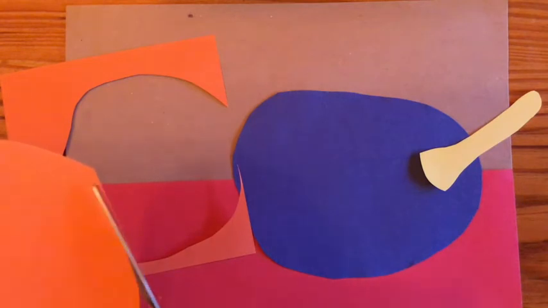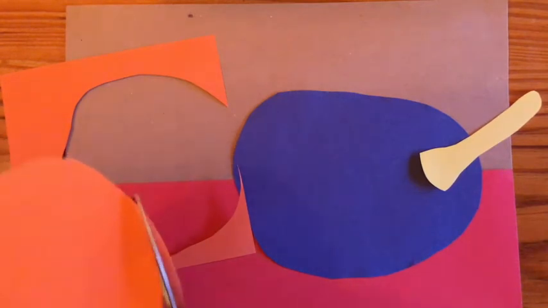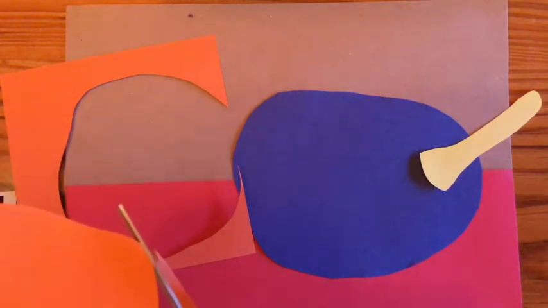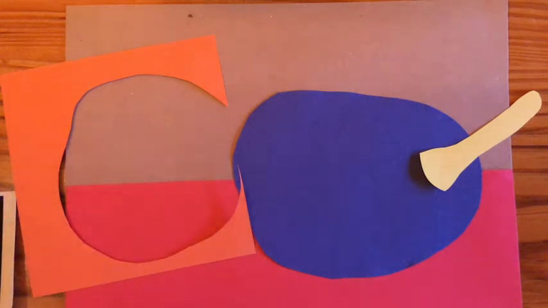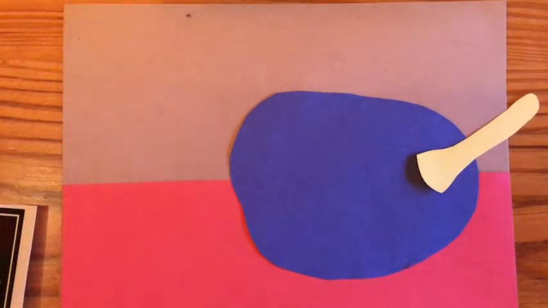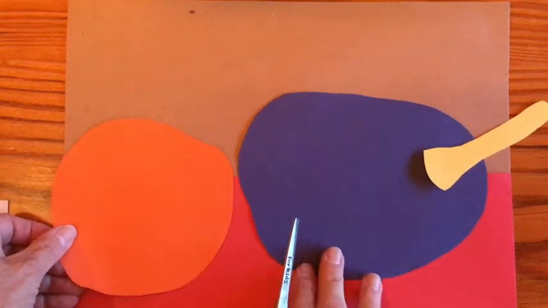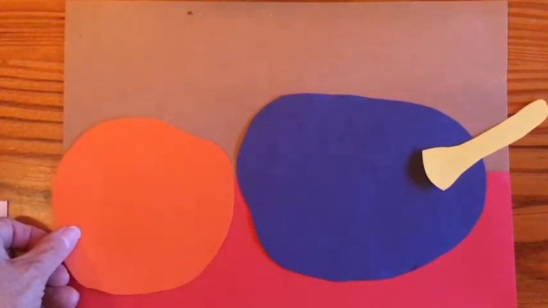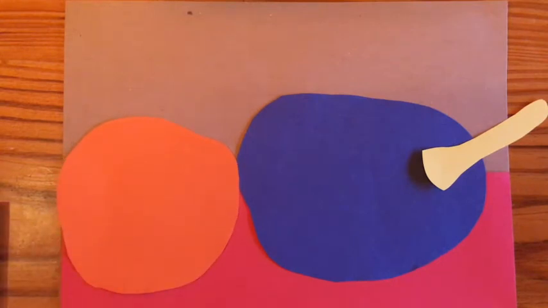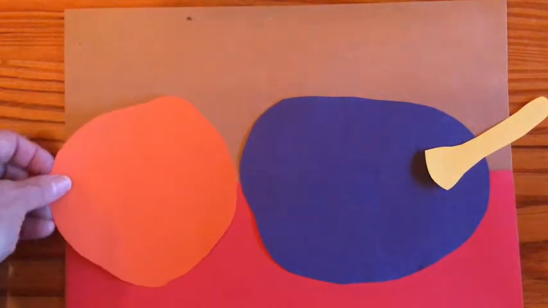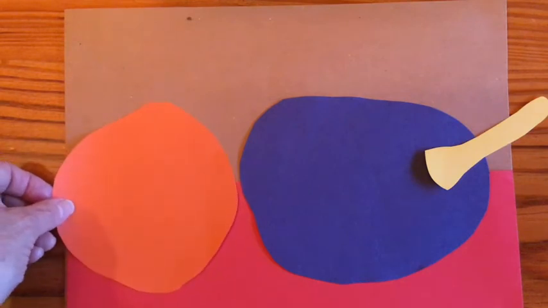And so I'm just cutting it out, and it should be smaller than the first one, than the blue one. So you'll have to place it down and check it out. And it's smaller. And so again, you can look at its stem, and it has a totally different shape in its stem.